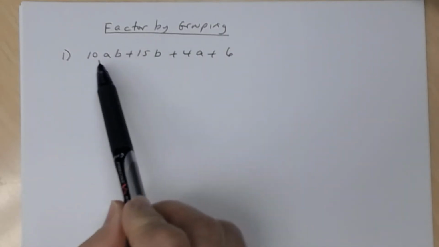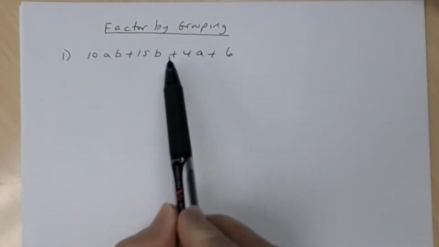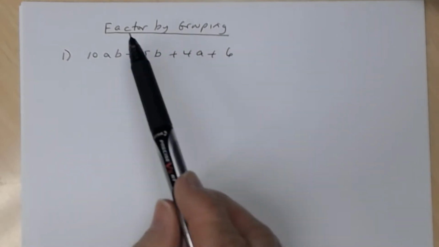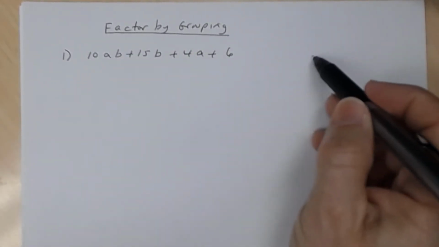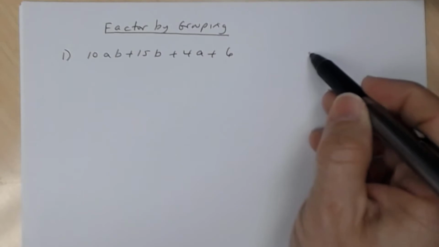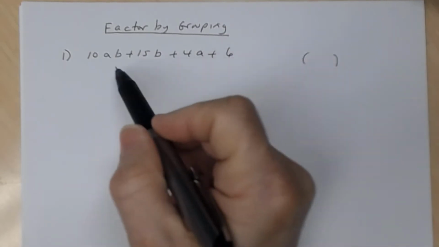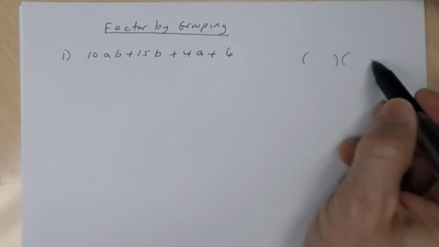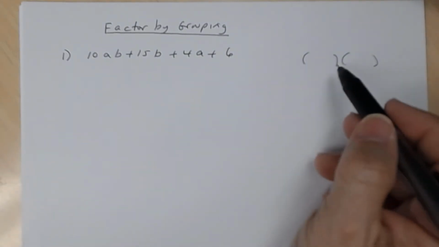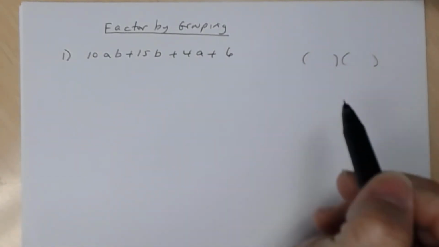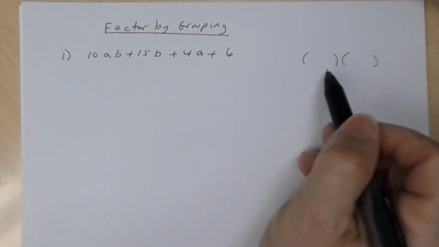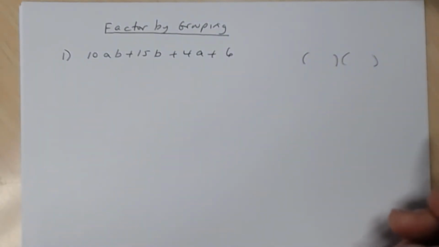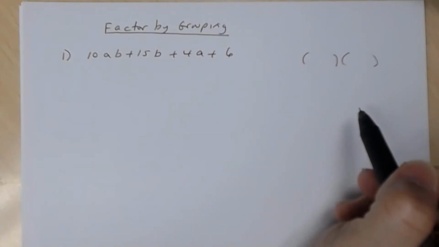And this polynomial can be factored. Remember when we talk about factoring, we're discussing the fact that you want to write it as a product. So you want to write this polynomial as a product, some polynomial times some polynomial. So it has to look like this. So you want to get this to look like this. So you have some expression in here times some expression in here. That's going to be the idea.